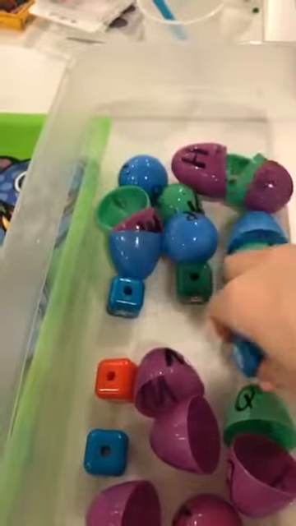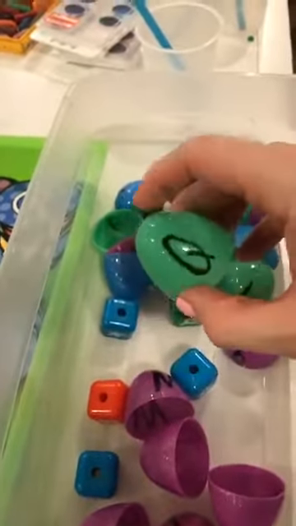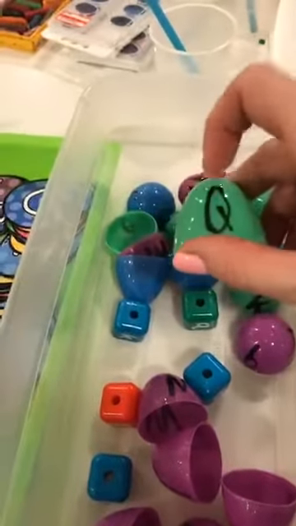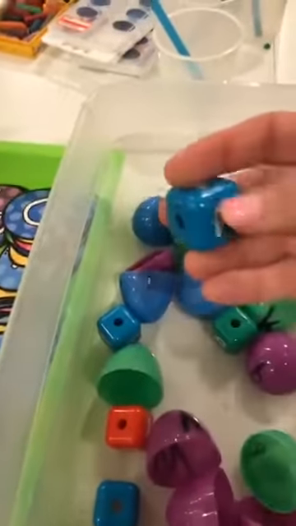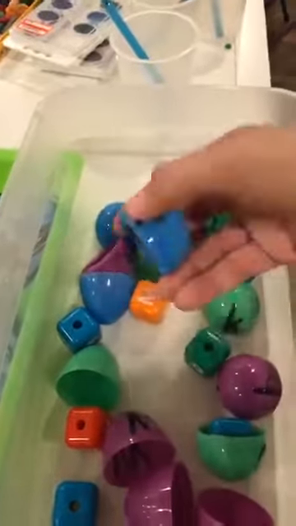And again, more plastic eggs. So these just have the bigger letter beads with letter eggs. So I wrote the letter eggs on these. And then I have an uppercase, and then the lowercase is on the bottom. And then I just have a bead so I can put them inside or just match.